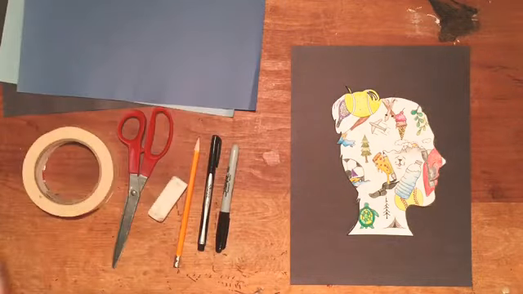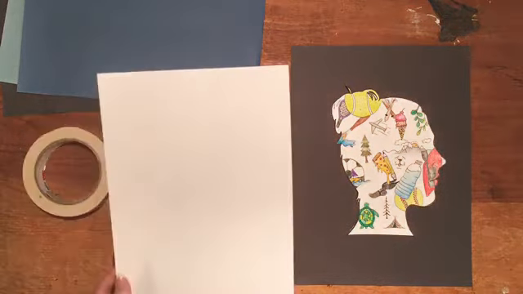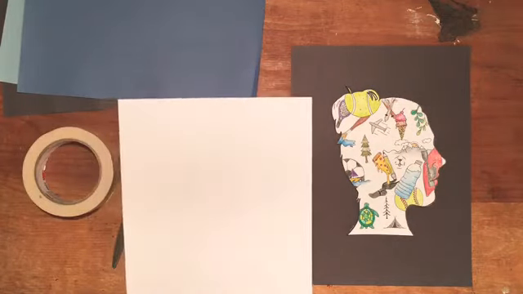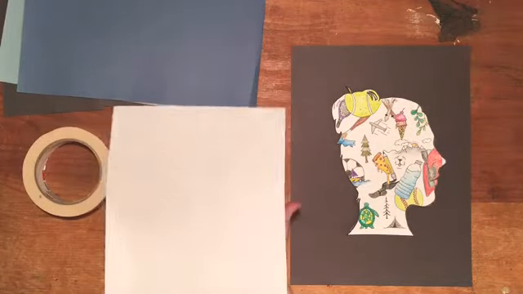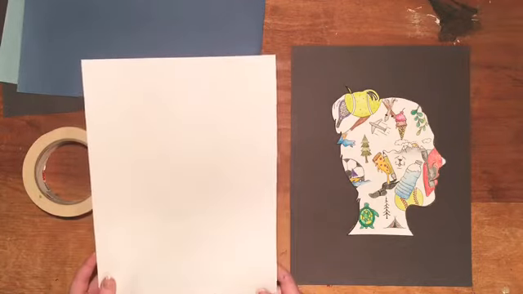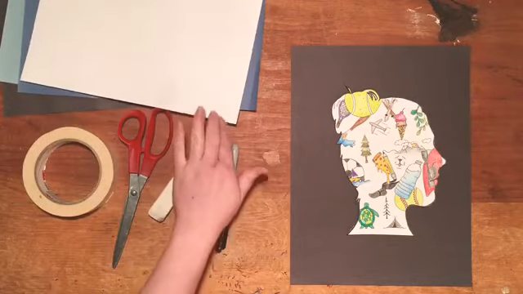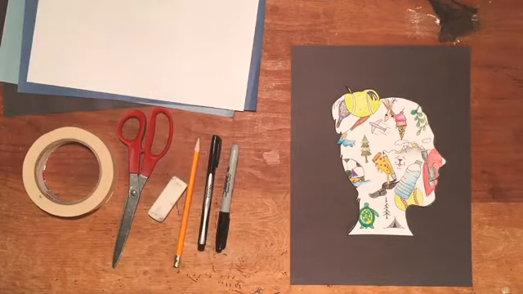And last but not least, we are going to need our drawing board or our kind of canvas on which we create. So I'm just using white copy paper. You can use sketchbook paper. It can be larger or smaller depending on the materials you have available to you. So if you want to pause the video, gather those materials, and we'll get started.